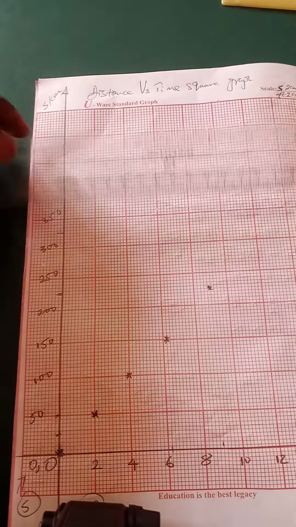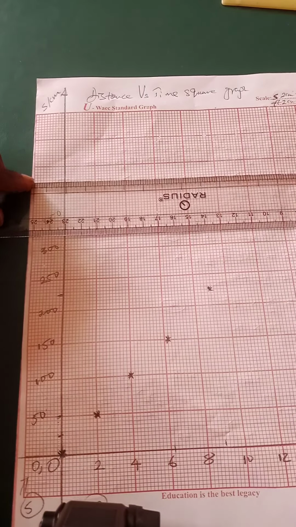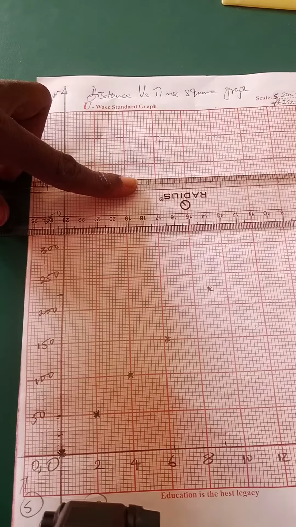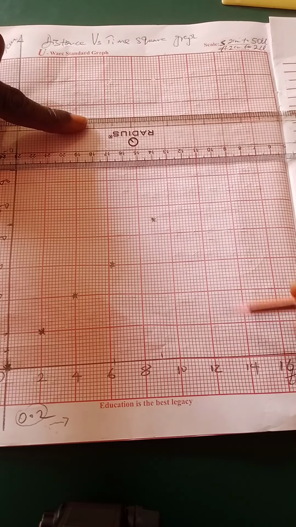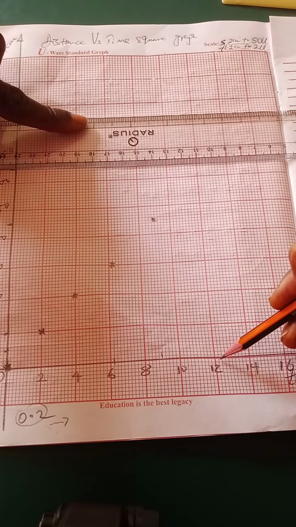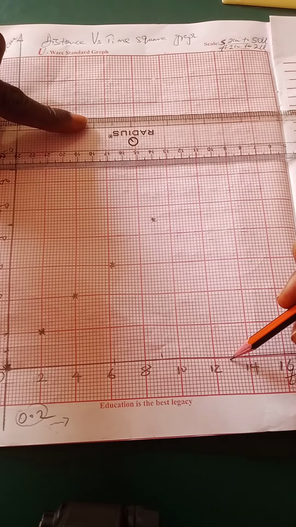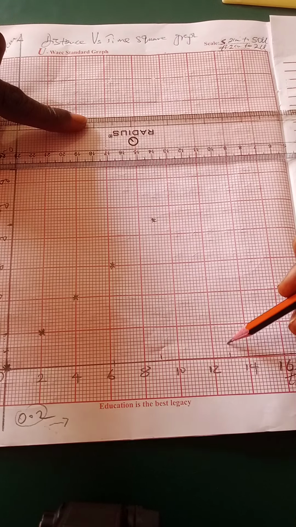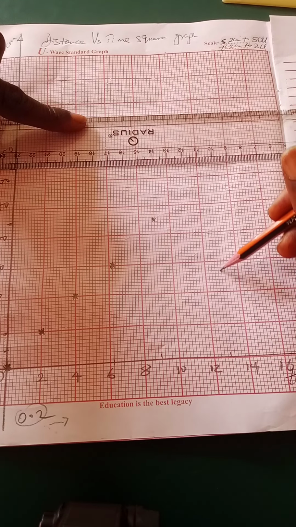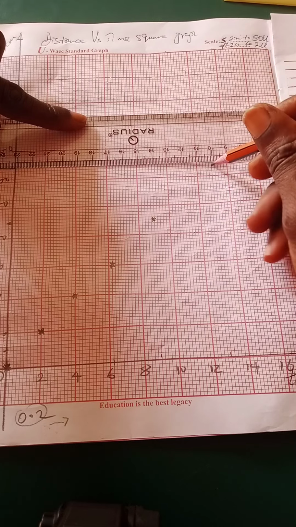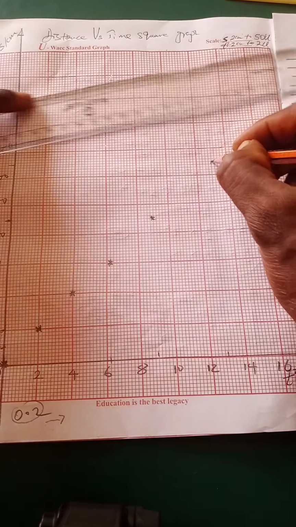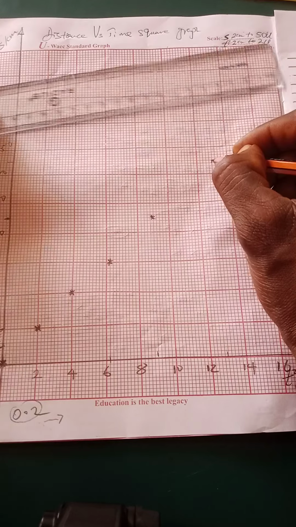So you put your ruler here, and then this is 12. 13 is half of this. That is 12.9. 13 is half of this. This is 1, 2, 3, 4, 5. So this is 5. You trace this line up here. Yes, this is it. So this is the point.